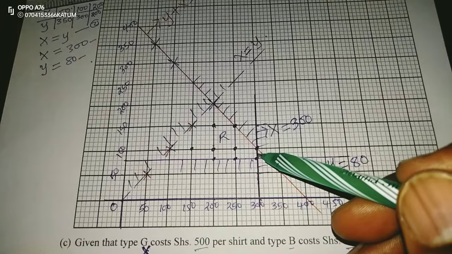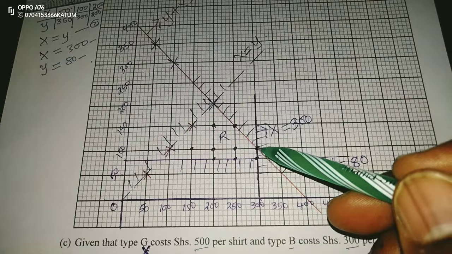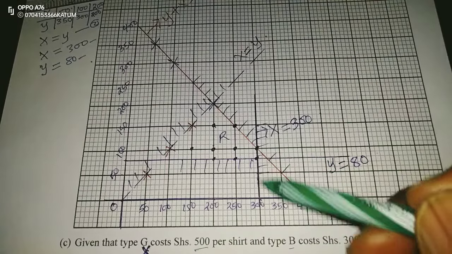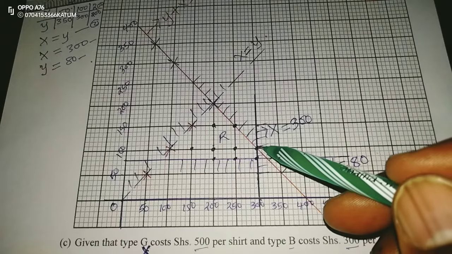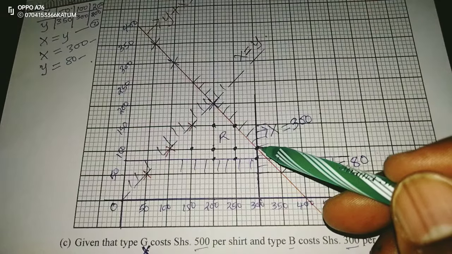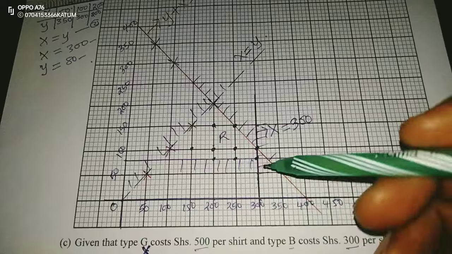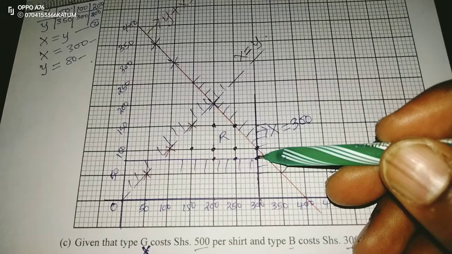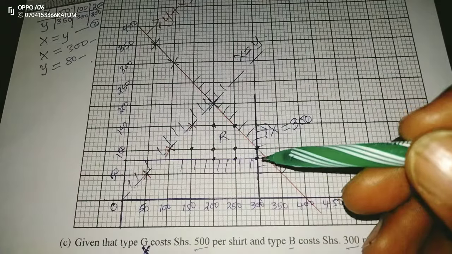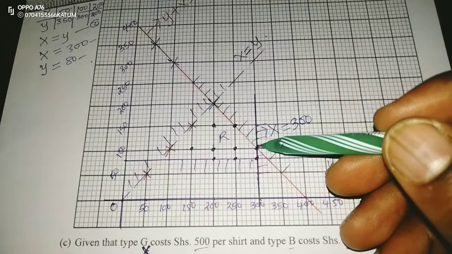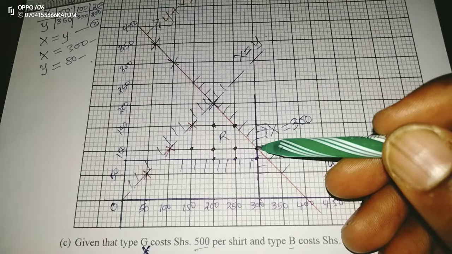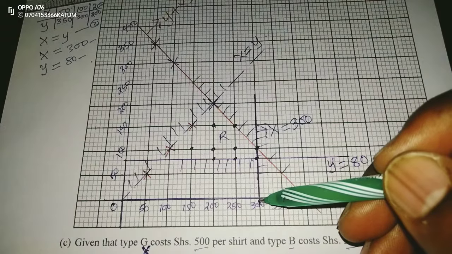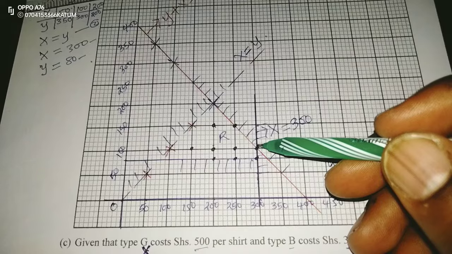Now the value of X at this point is 300. So this coordinate is 300 for X, 80 for Y. But this one is still a possible combination, 300 coupled with 100.